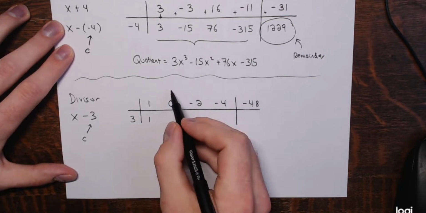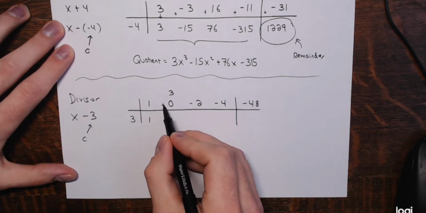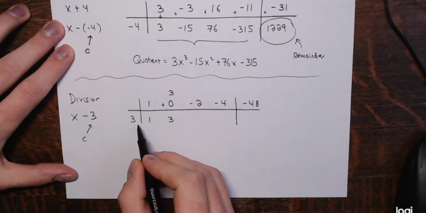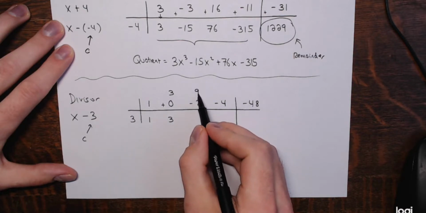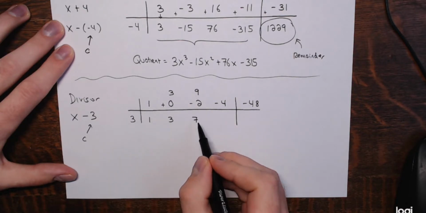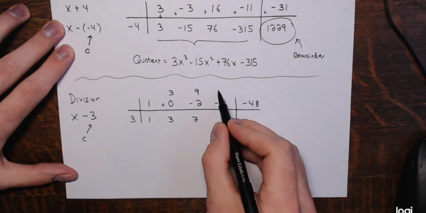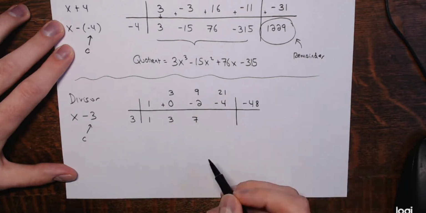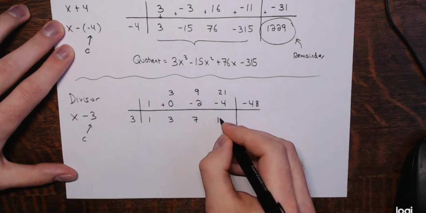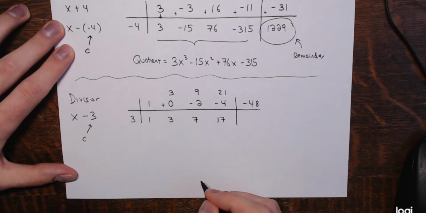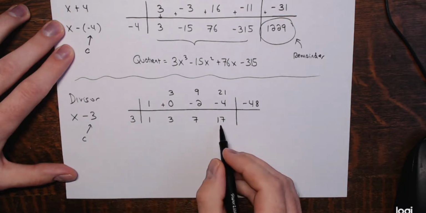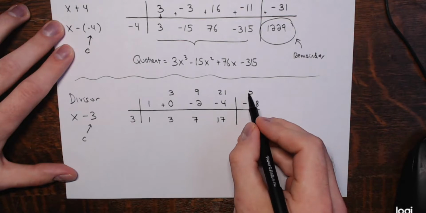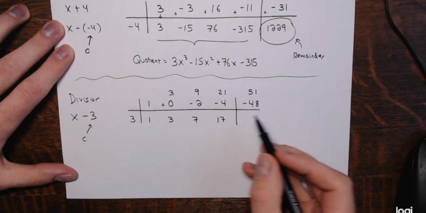3 times 1 is 3, plus 0 is 3. 3 times 3 is 9, plus negative 2 is 7. 3 times 7 is 21, plus negative 4, or just minus 4, will be 17. And then 3 times 17 is 51. And plus negative 48 or minus 48 is 3.